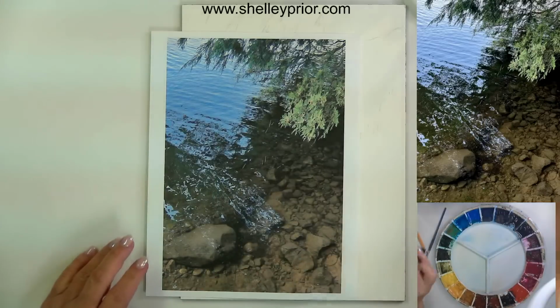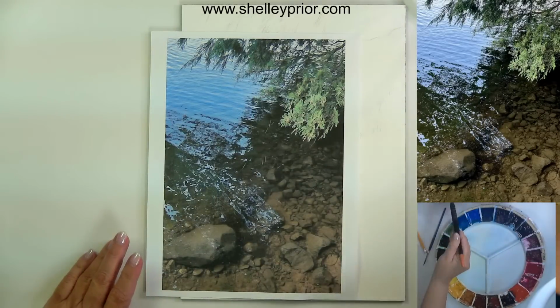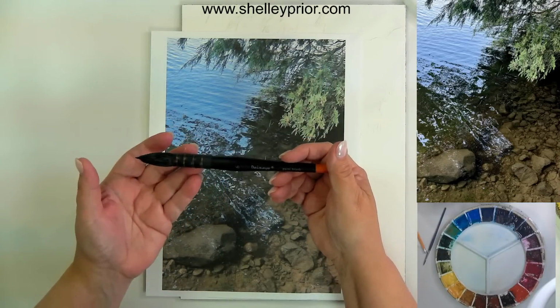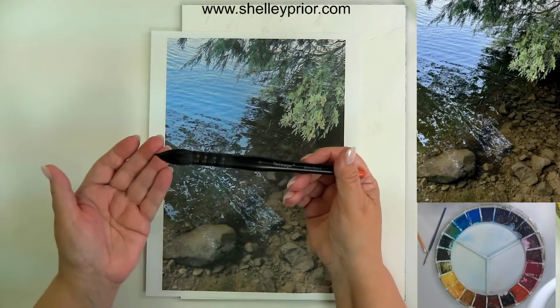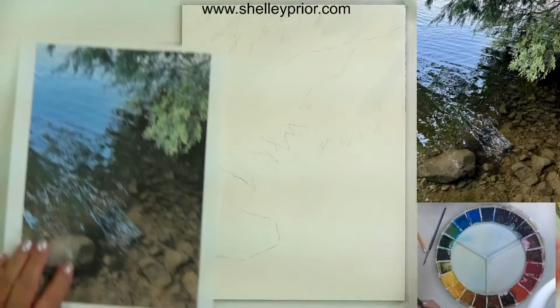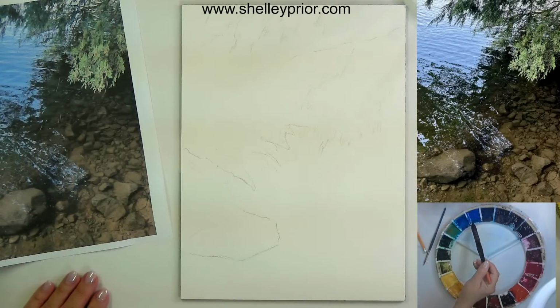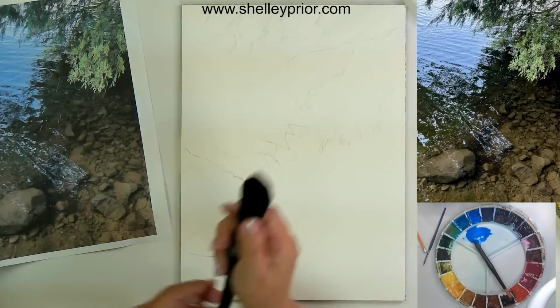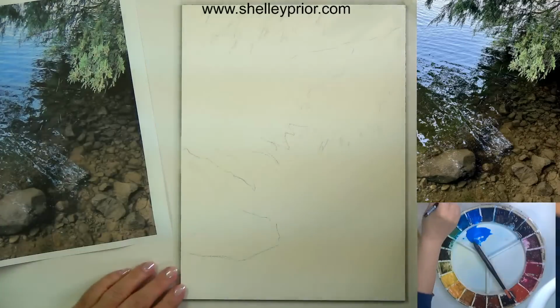So what I will do, I'm going to start with a very large, what is this? This is a number 6 brush. It's a squirrel hair brush that I'm using, but anything that holds lots of paint and water will be good. And I'm going to go with, that looks like a cobalt to me. So I'm going to go with a cobalt here in my water. So I'm making my puddle. I always pull my paint into my mix area.